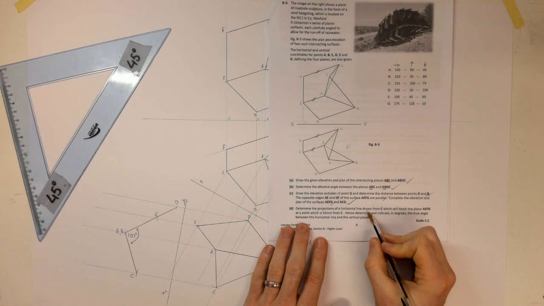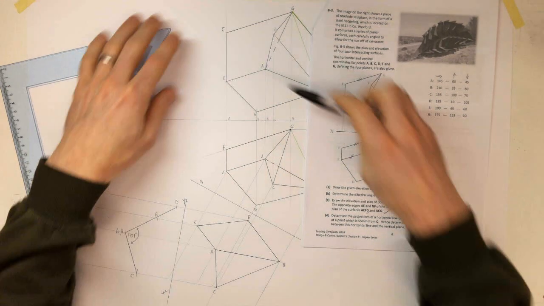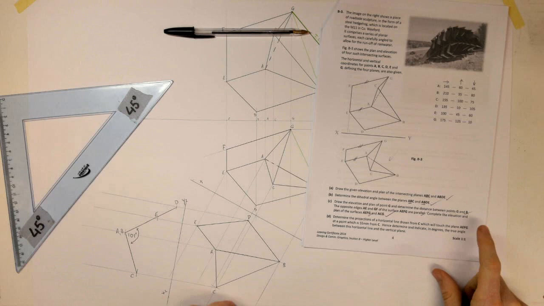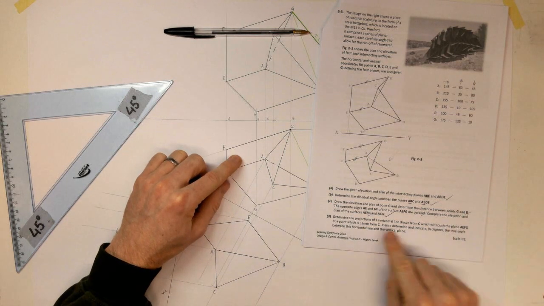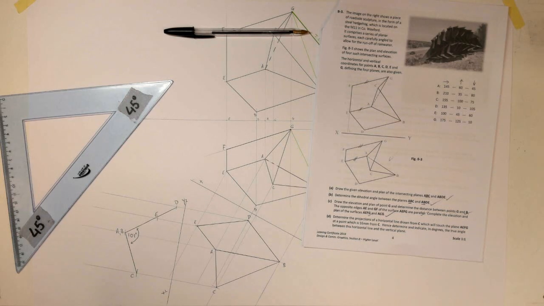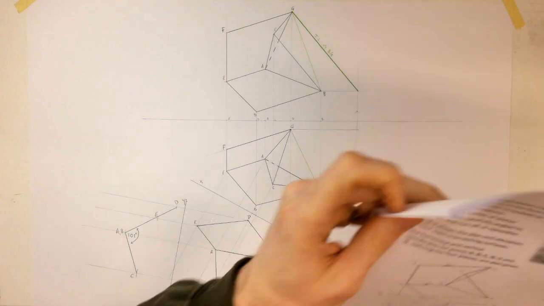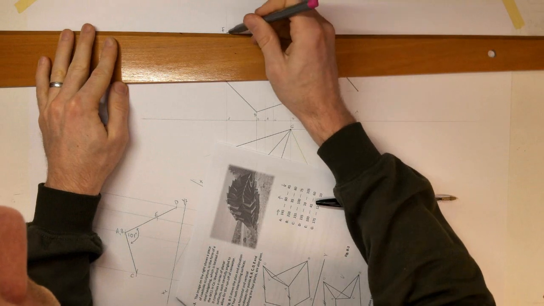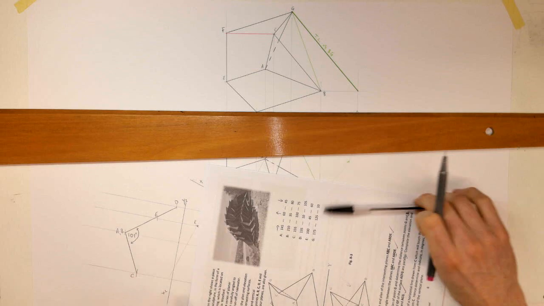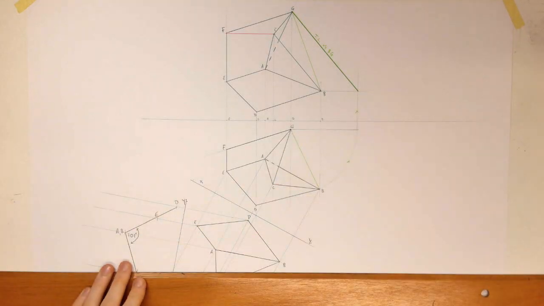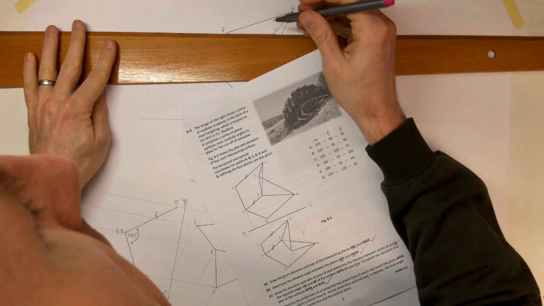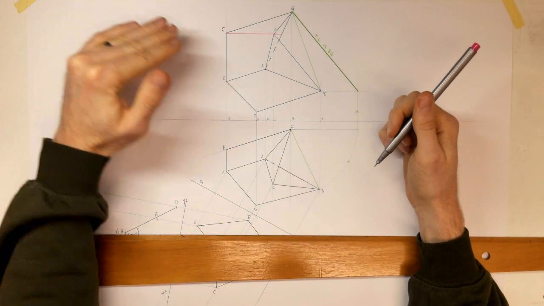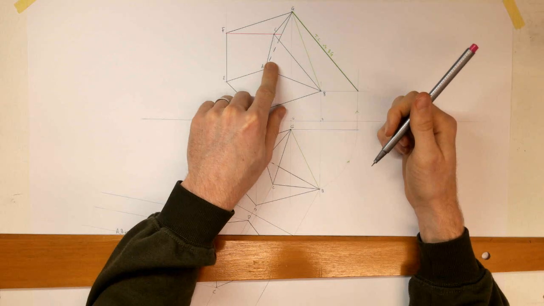Determine the projections of a horizontal line from C. A horizontal line from C will appear as a horizontal line here, from C, which will touch plane AEFG at a point which is 55 millimeters from C. First off, let's draw that horizontal line, which will be in line with F. I'm going to extend that because I want to see where we're taking a horizontal cutting plane in line with C that goes through the plane AEFG.